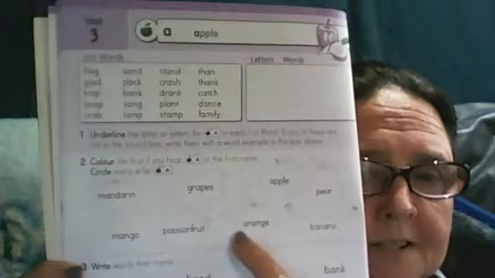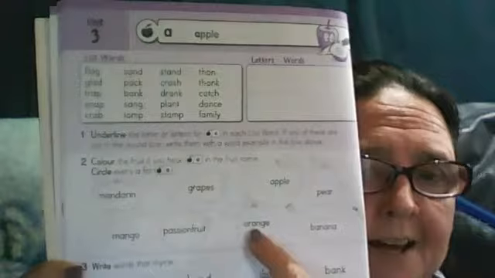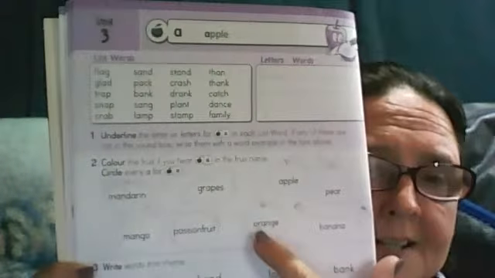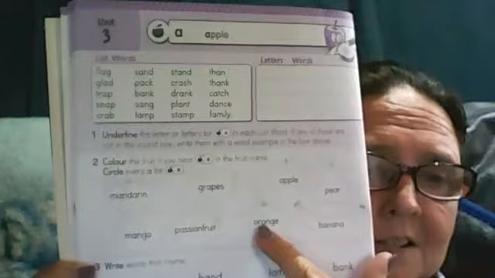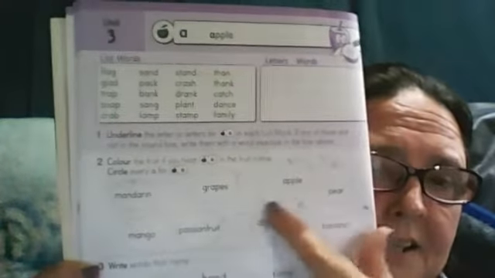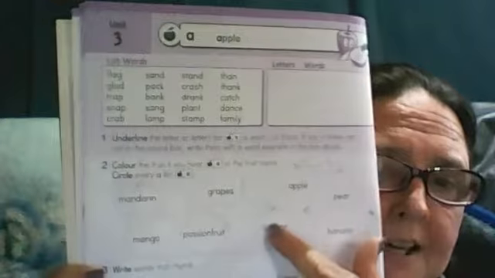What about this one? This is an orange. Yes, orange. So colour it, circling the A because it's saying an A sound. What about this one down here?